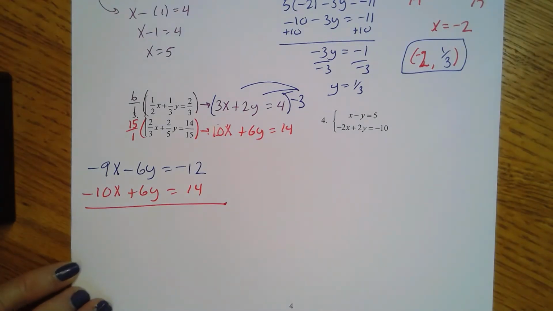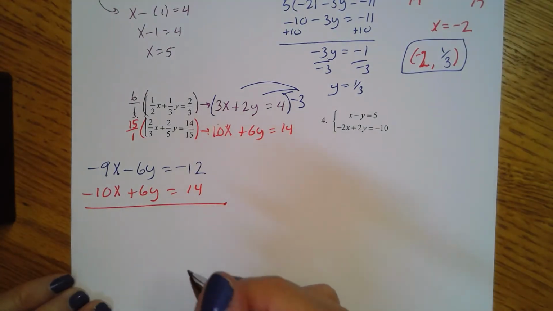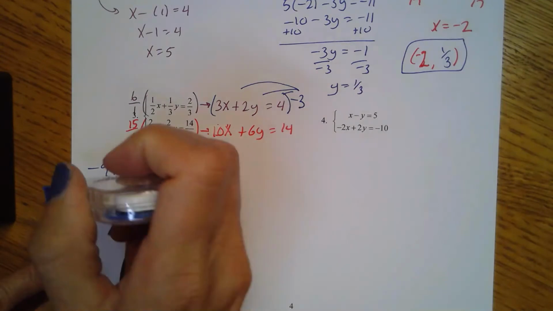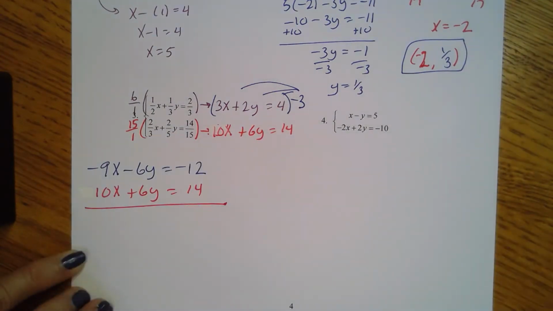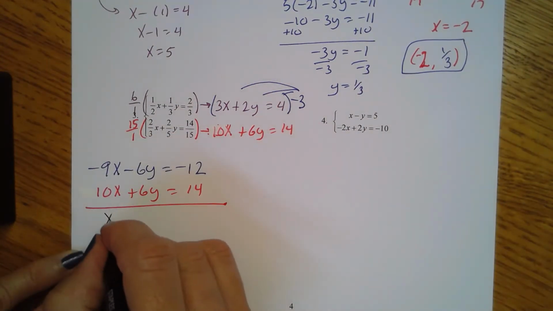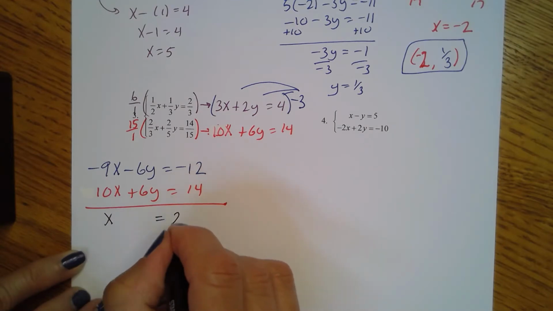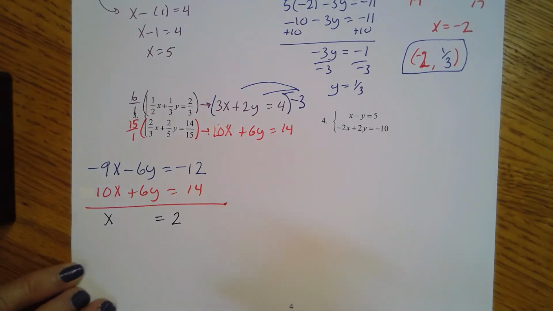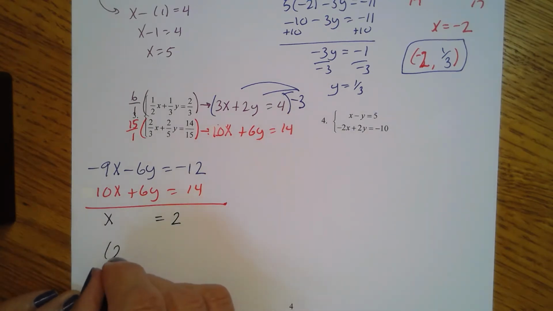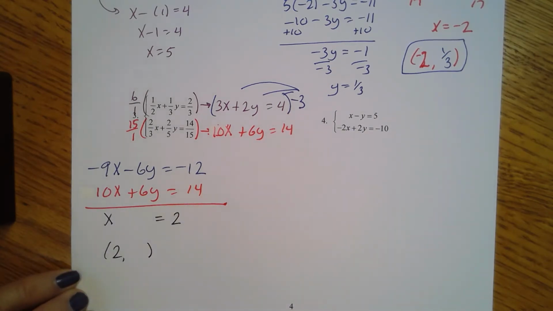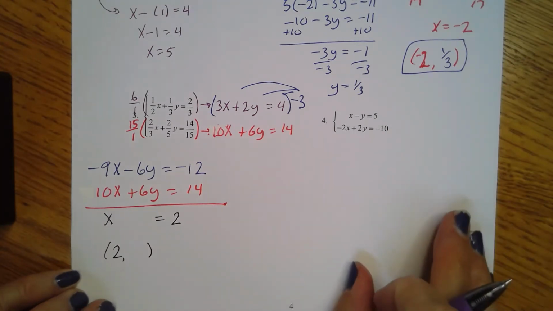So we're going to add the two equations together, so we get x, the y's cancel, and it equals 2. So in my ordered pair right now, I have 2 comma something. Well, what's the something? You got to solve for y. So just because we solve for x doesn't mean we're done. How do we solve for y?